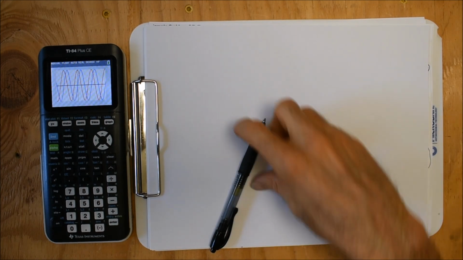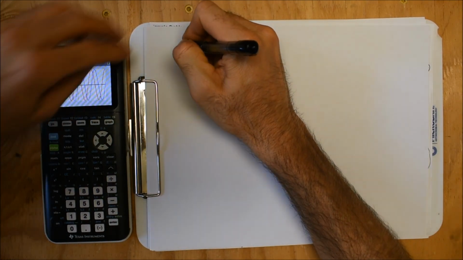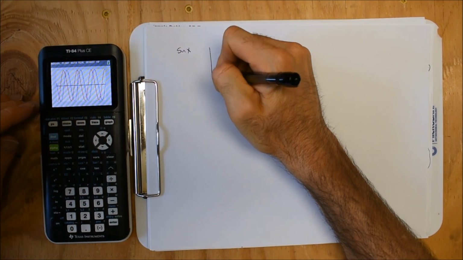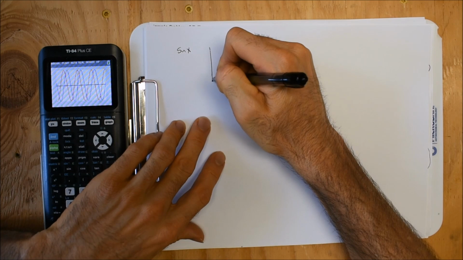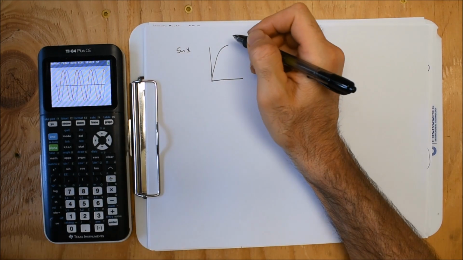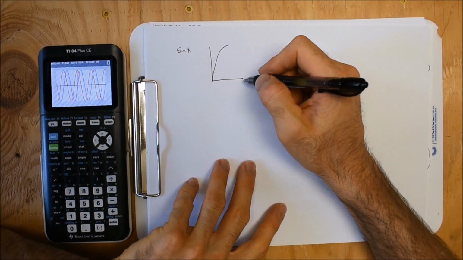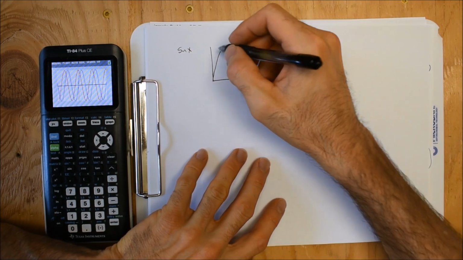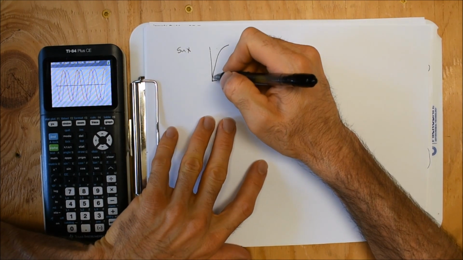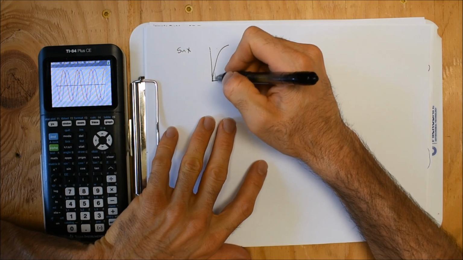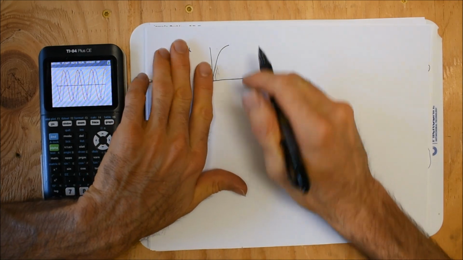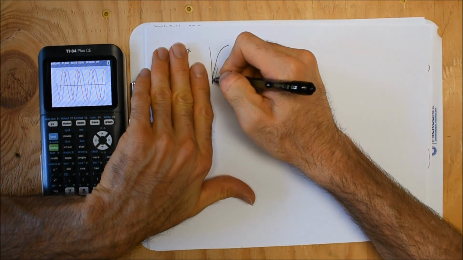Well, no, let's do this. Yeah, the blue one is sine. You've got sine x, and that just looks like a graph like this. Okay, perfect. We already did that. So the area under this curve, well, that's the thing, sine x doesn't start at 0.